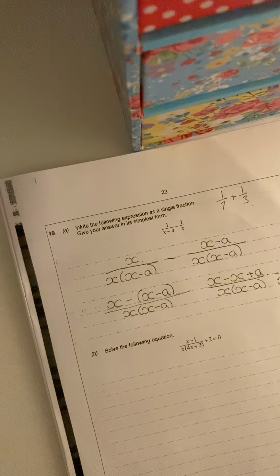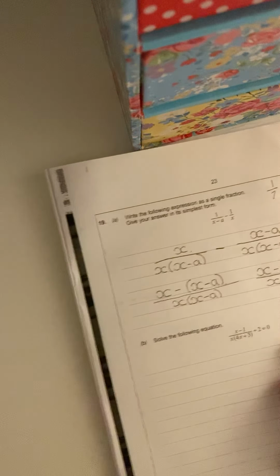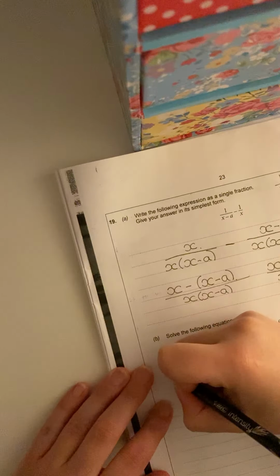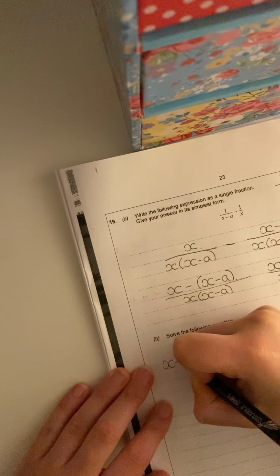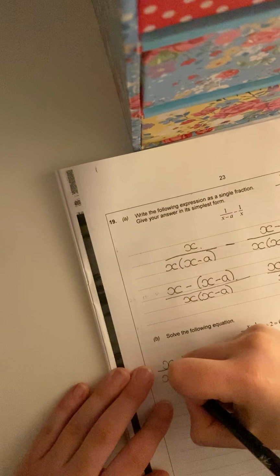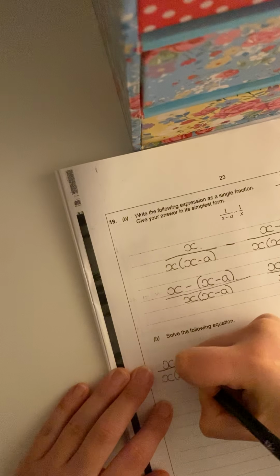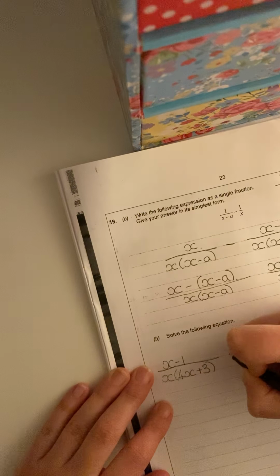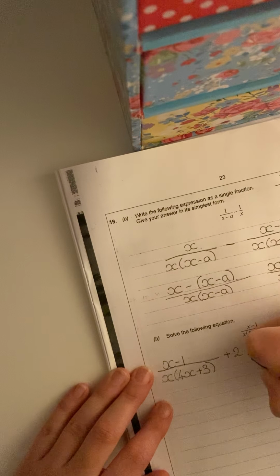So for the next one, we need to solve the equation. In order to solve this equation, we've got x minus 1 over x(4x plus 3) plus 2 is equal to 0.